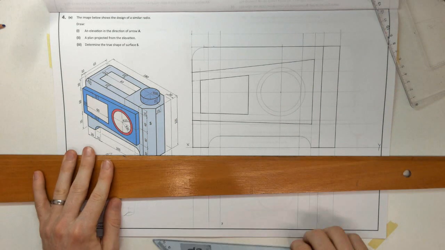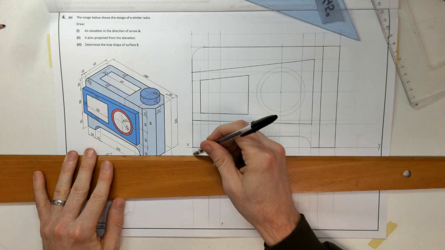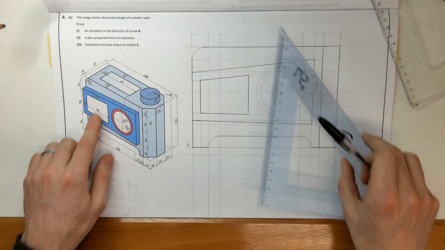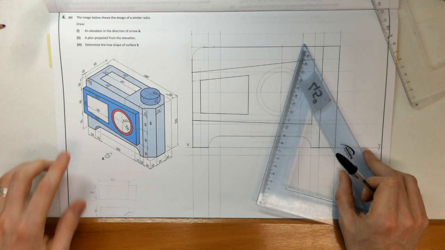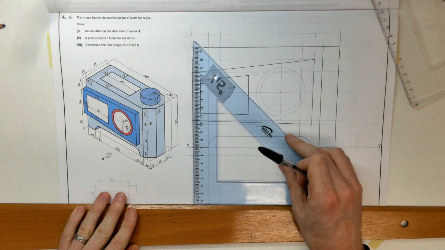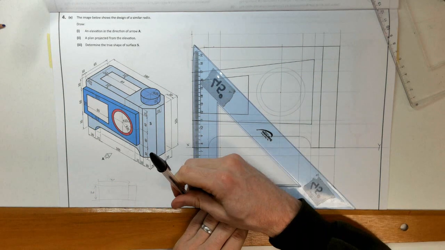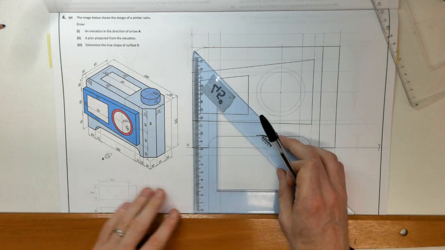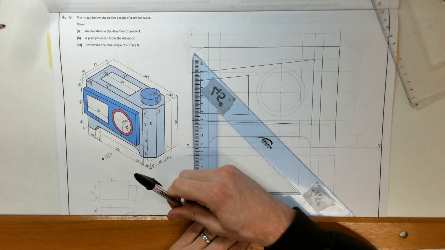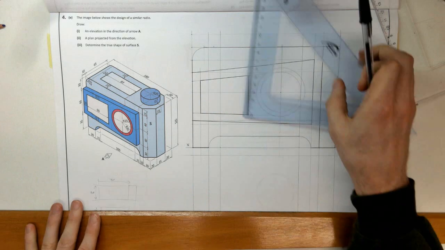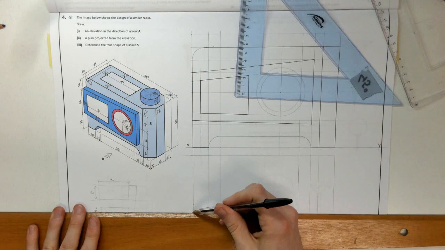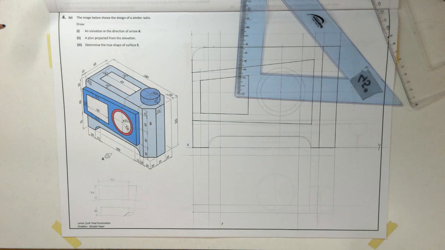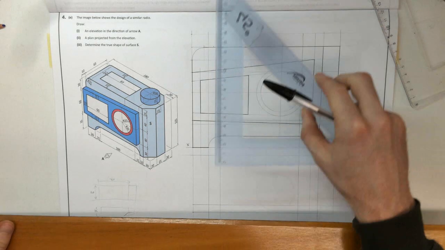So down to my plan, I leave kind of a 10 or 15 mil gap between them. We said the depth here is 65. I'm also going to have 10 for that little front screen. And that's it. So extend it across. Yeah, so let's get cracking with that.